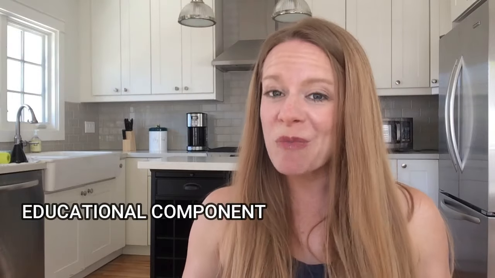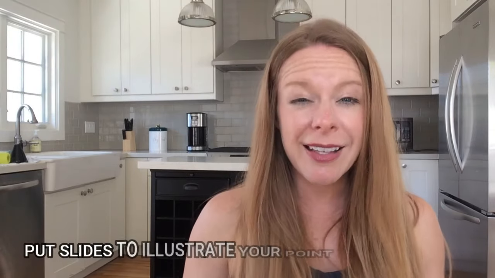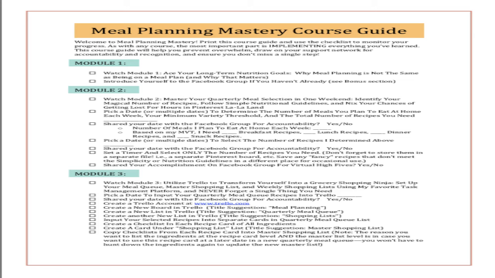For some of the educational components, it can be nice to include slides to help illustrate your point, and those can also be downloadable, which can be a nice reference tool for your clients within the program. And then you're going to want to identify any other supplementing material that might be used as a bonus to help entice people to join your program, things that they couldn't get just from, say, watching your YouTube videos. So this could be a workout calendar or even a program course guide that helps them check off step by step when they've completed the lessons and other assignments or homework.